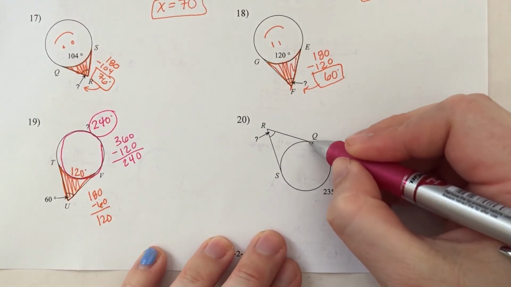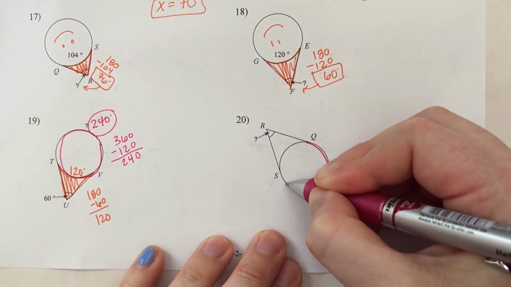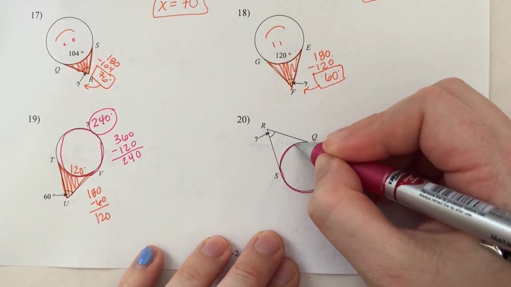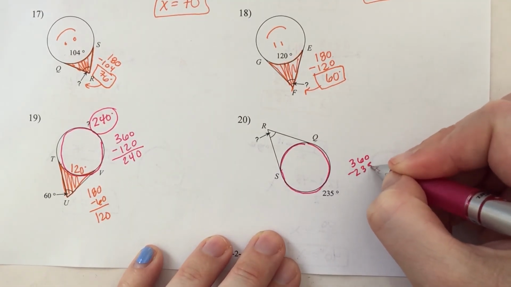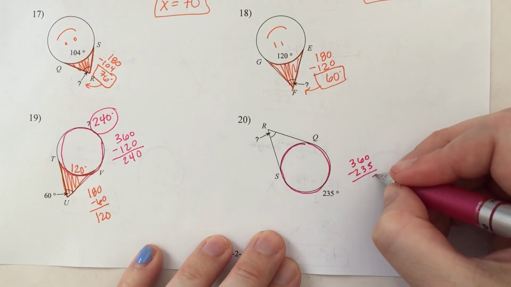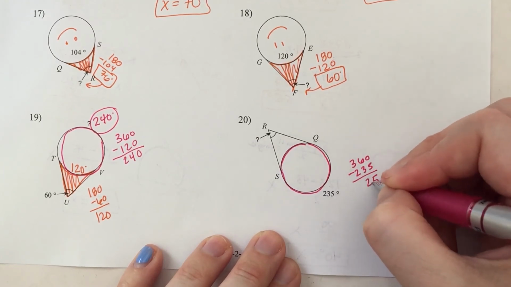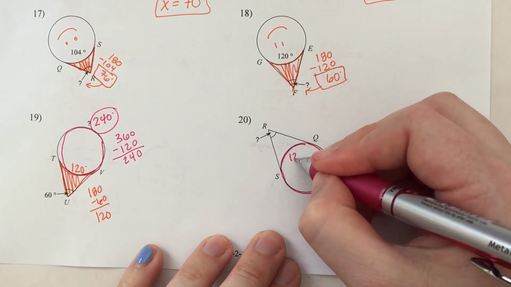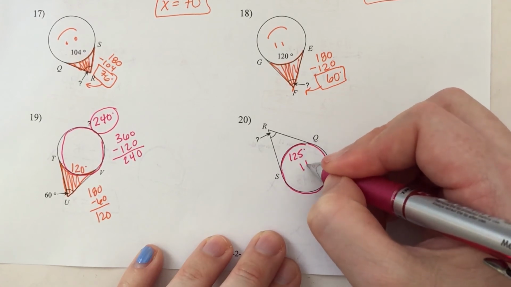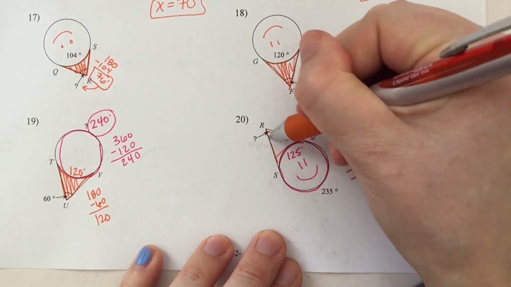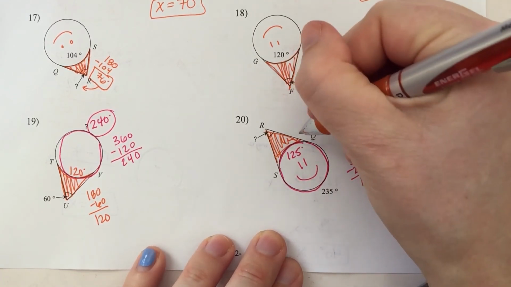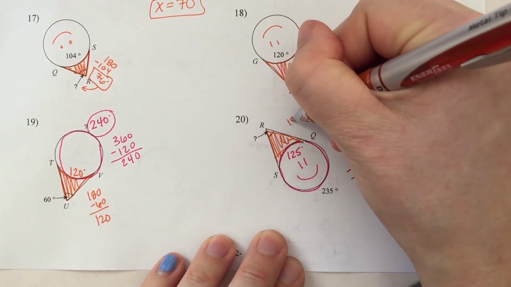On this one, I have this piece is 235. So to find that piece right there, I'm going to do 360 minus 235. And then to find this section, that is exterior, I would use 180.